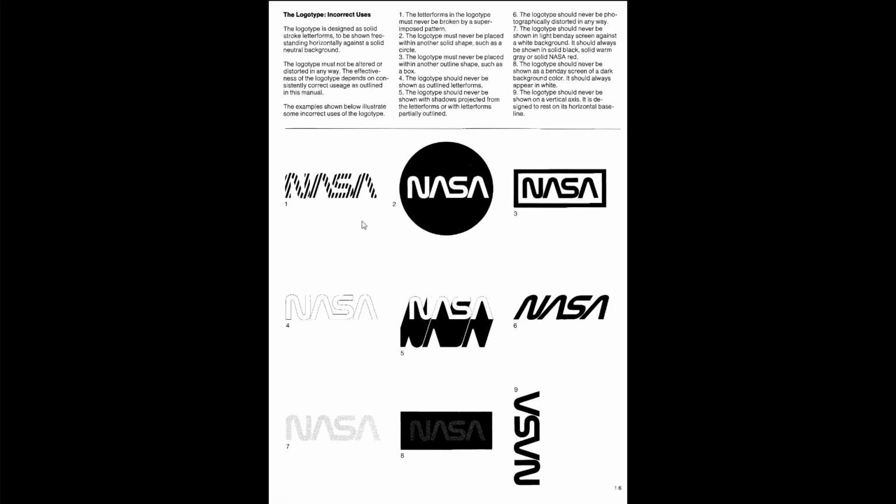What would tend to happen nowadays is this sort of logo would be used, and you'd probably get away with it. It actually looks fairly good to be able to use this logo with a different sort of treatment over a graphic. It would work really quite nicely. But in this era, that was a big no-no, and that's mainly because of the limits of the technology and the way that you would then have to reproduce things. So the logo type must never be placed within another solid shape, such as a circle.